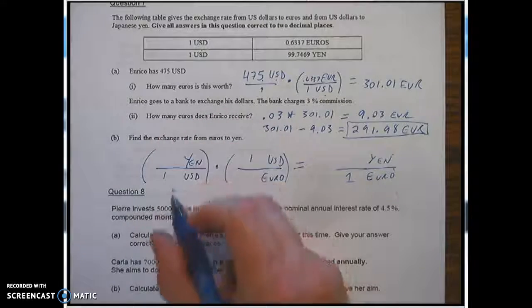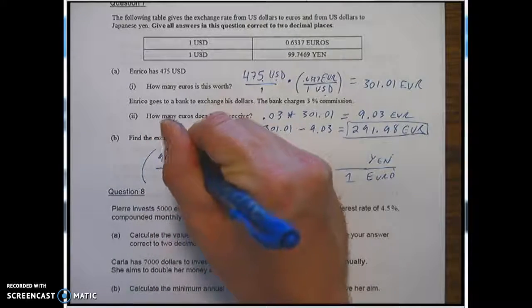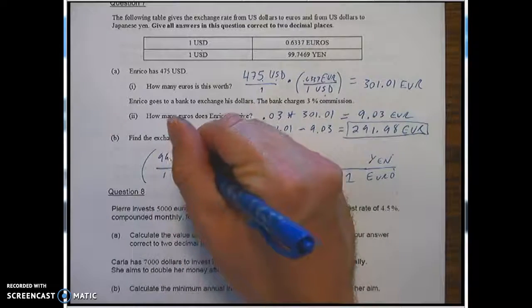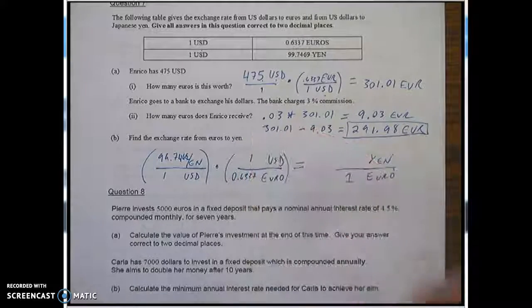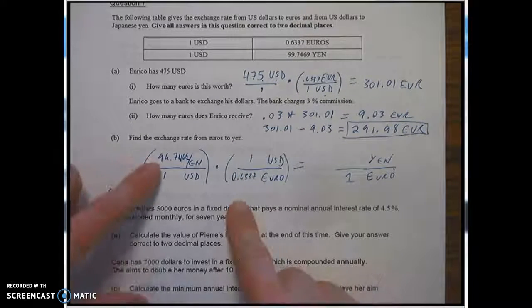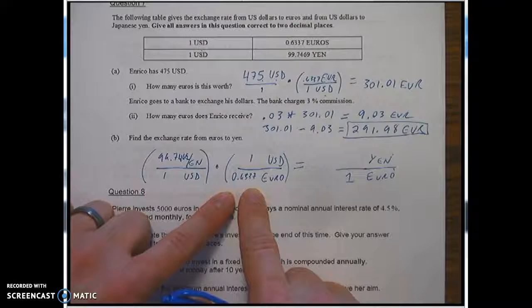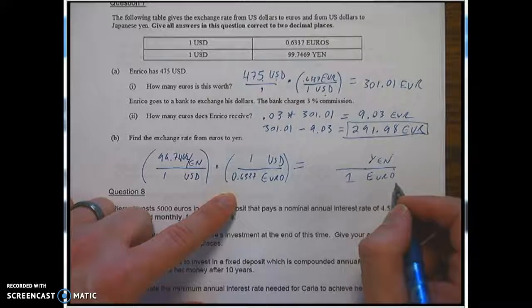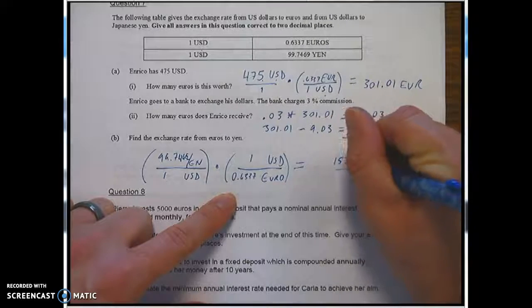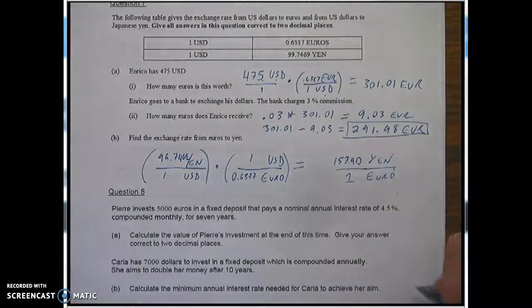So for every 1 US dollar, there's 99.7469 yen. For every 1 US dollar, there's 0.6337 euros. So essentially what we're doing is 99.7469 divided by 0.6337. So that means for 1 euro, I'm getting 157.40 yen. So the exchange rate from euros to yen is 1 euro for 157.40 yen.